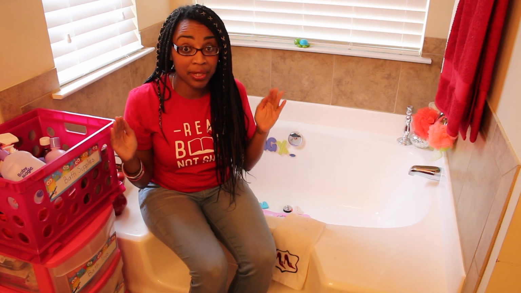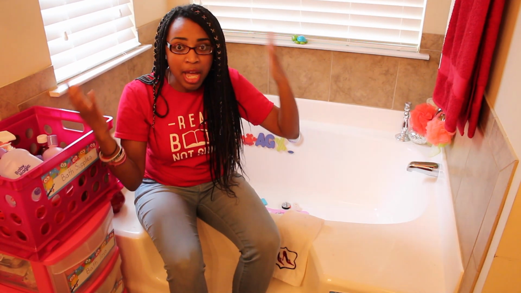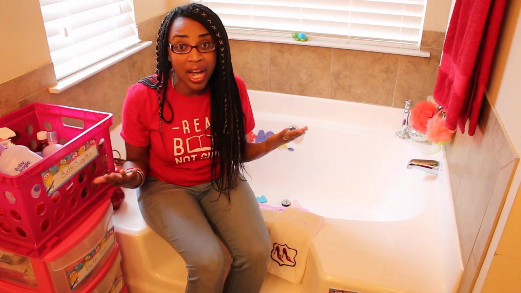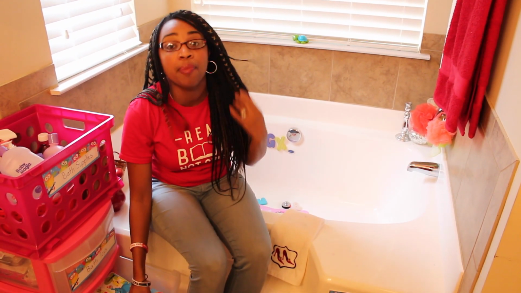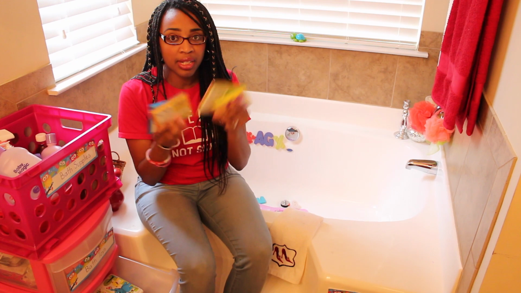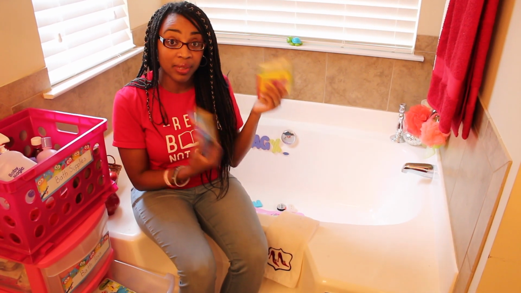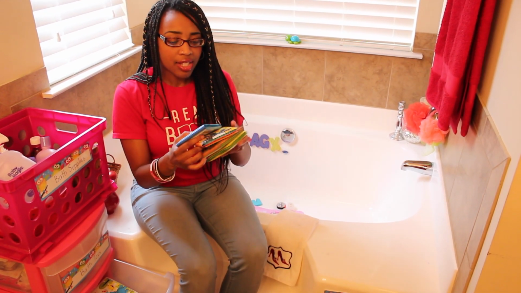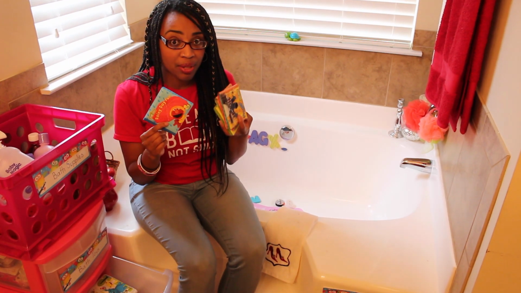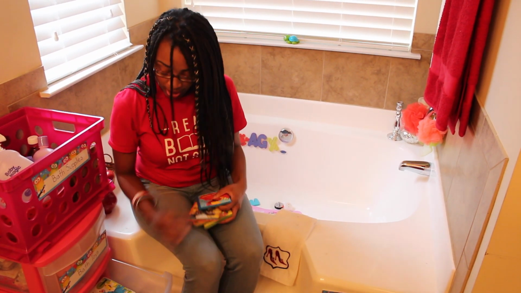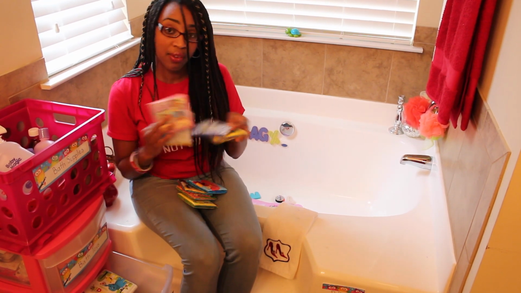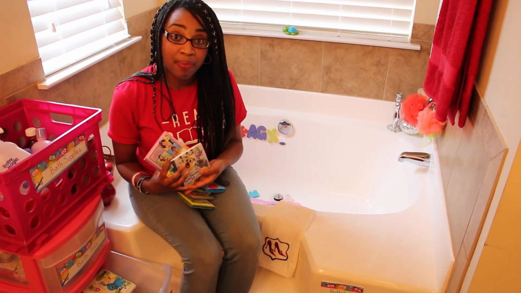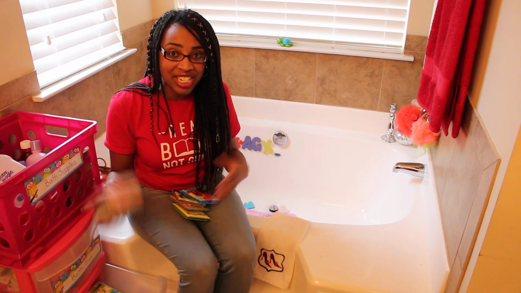One place you can have books is bath time. All kids love bath time. Why not make it a part of your literacy environment? For us, we actually have bath readers. And these little itty bitty readers allow her to read in the bath time. So we have a lot of Sesame Street books because she loves Elmo. But she also has books on Dora the Explorer, Princesses, and even Puppy Pals. So this makes bath time fun and educational.